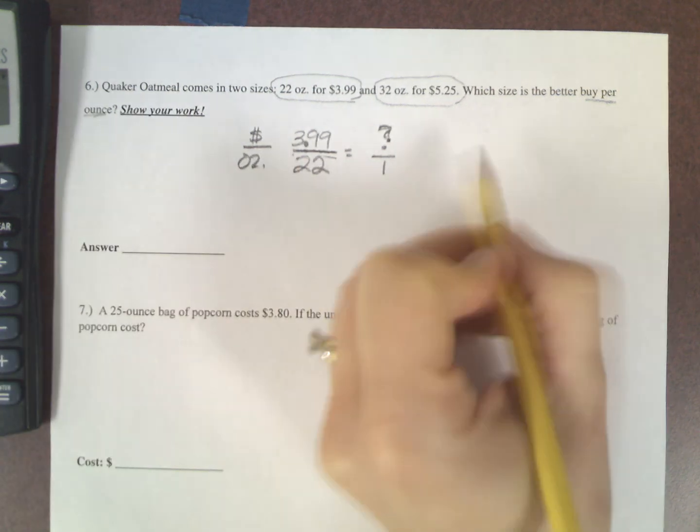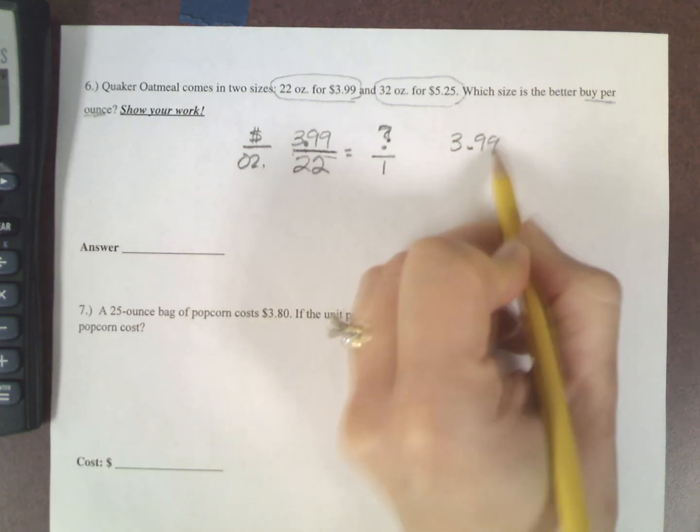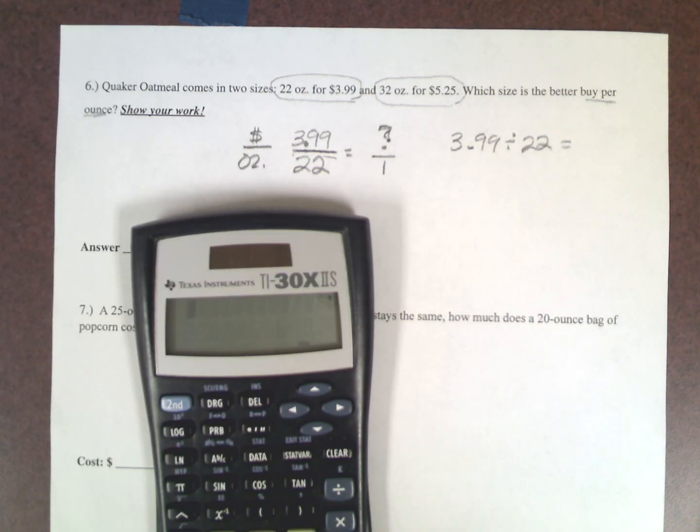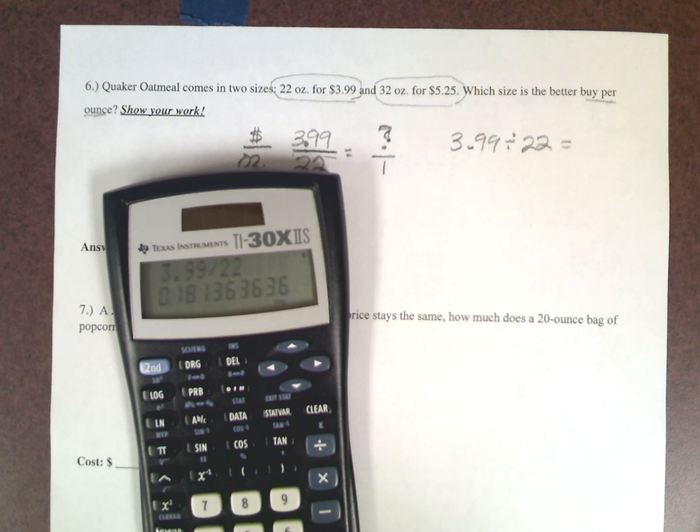It means to divide. So $3.99 divided by the 22 ounces. And when we did this, we found that sometimes we had to round. So if you're trying this on your calculator, you might get a long amount like this. And we talked about money cannot keep going like this. Our money system only goes 2 numbers after the decimal. So we have to decide, does this stay 18 cents or does it round up to 19?